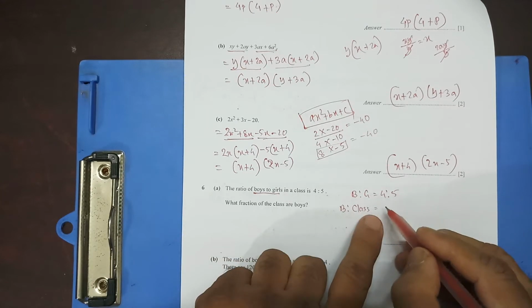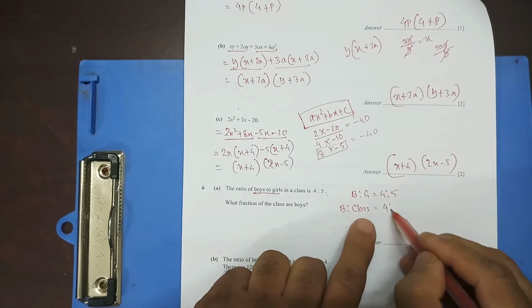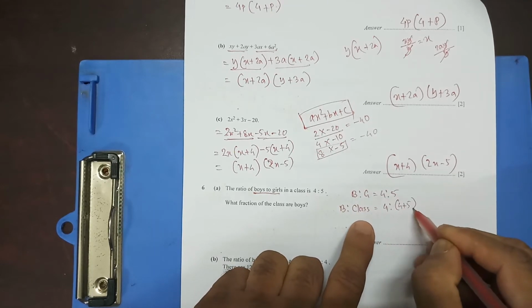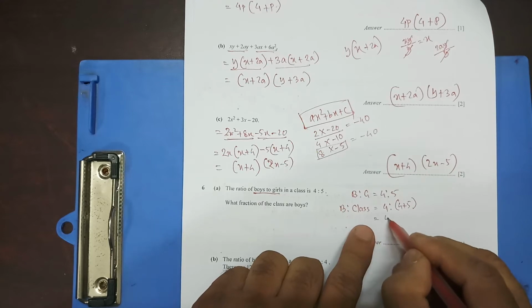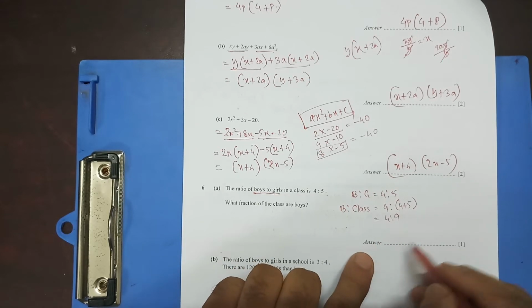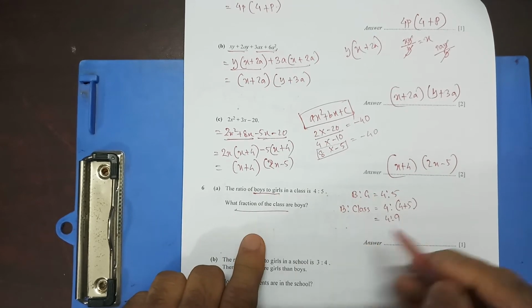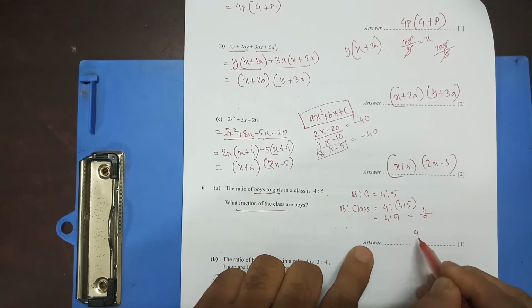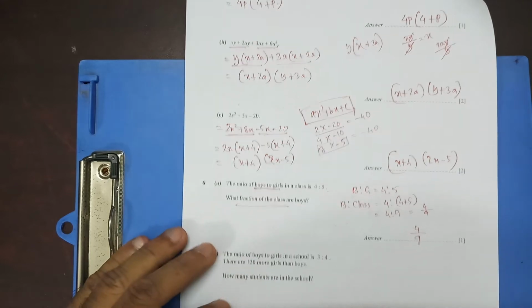So that's going to be 4, and in the class there are boys and girls. So 4 plus 5, that's 9. So it's going to be 4:9. So the final answer, it says fraction, and it's in ratio form, so the fraction would be 4/9. Okay, so that's that.